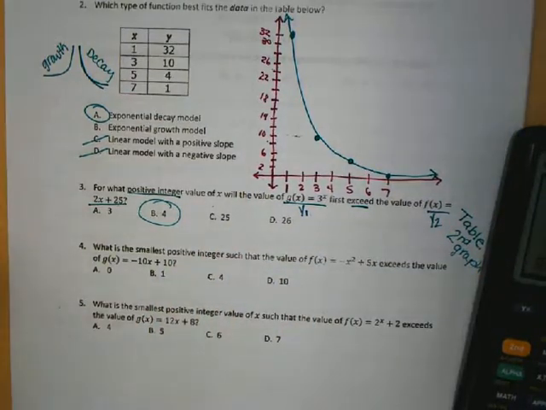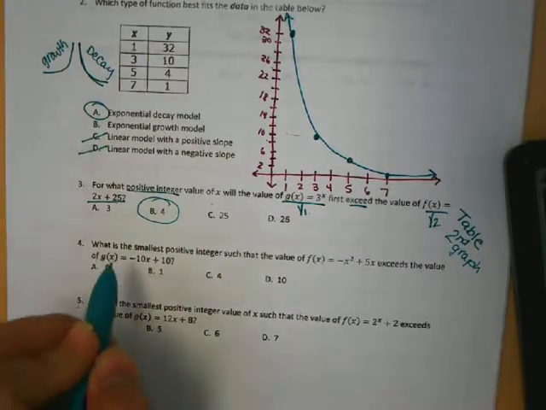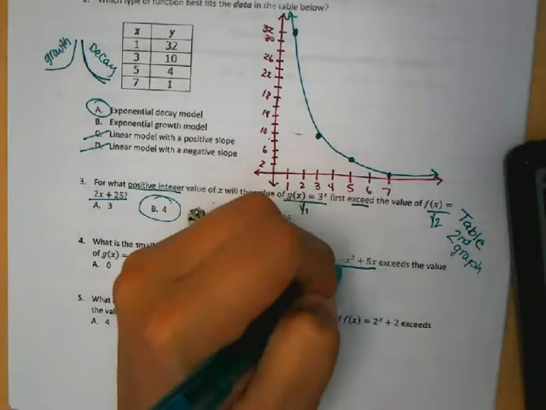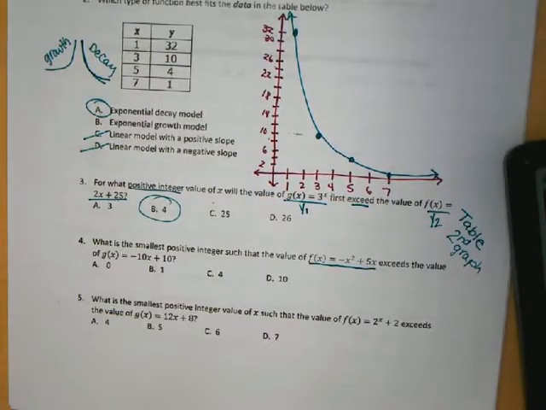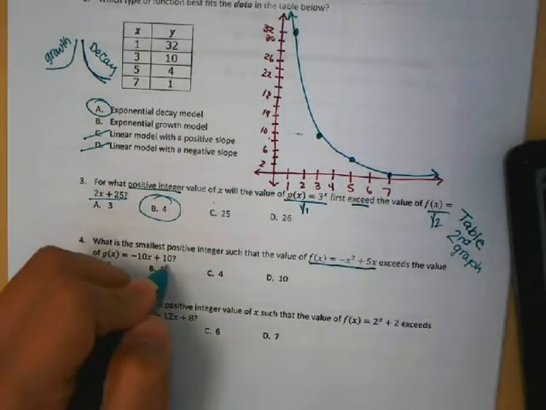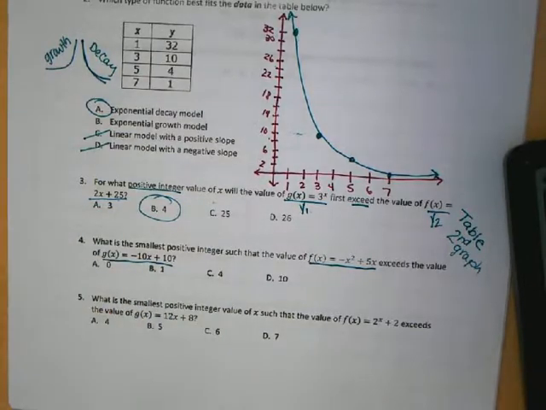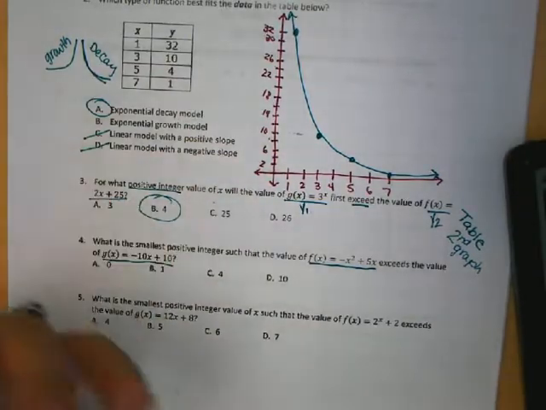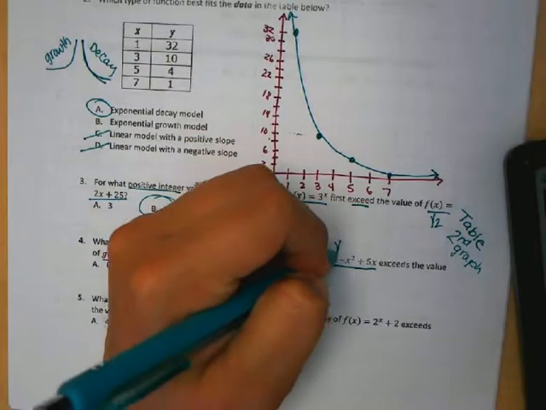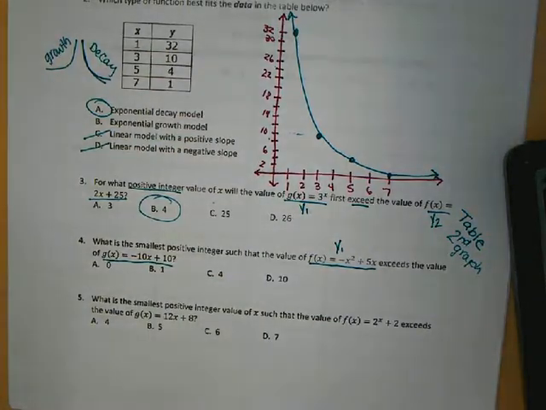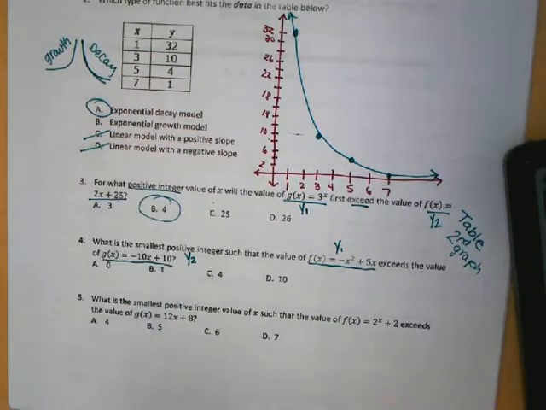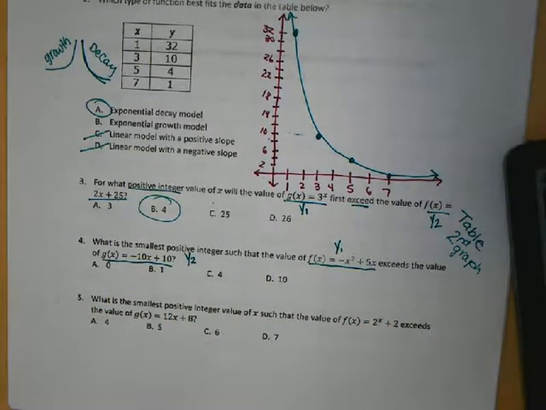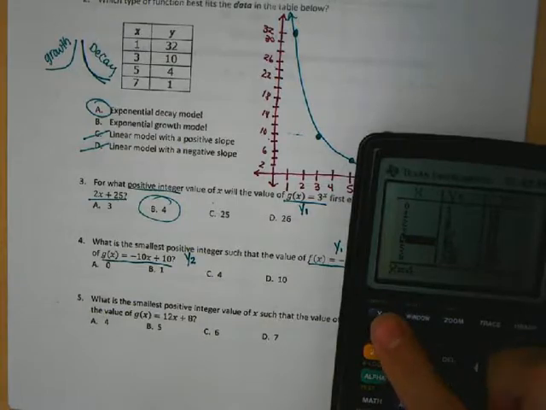So looking at number 4, now I'm trying to figure out what's the smallest positive integer such that f of x equals negative x squared plus 5x exceeds g of x, which is negative 10x plus 10. It helps me, and I don't know if it's going to help you or not, to remind myself which one I'm going to make y1 and which one I'm going to make y2. Just so I've got that reference on my paper and I don't have to click back and forth. So we go back to y equals.